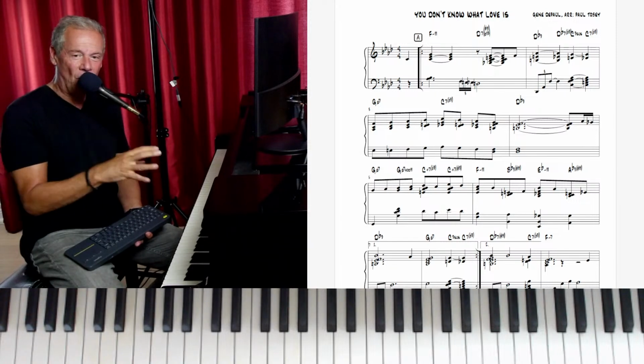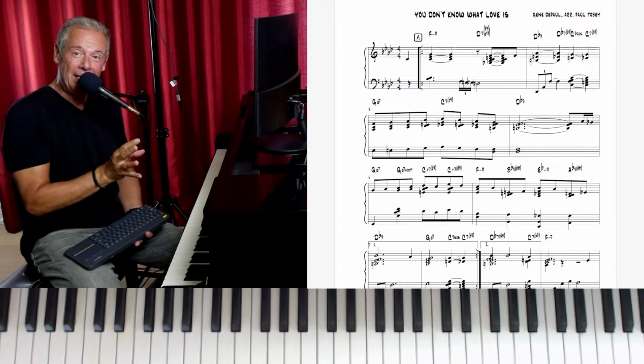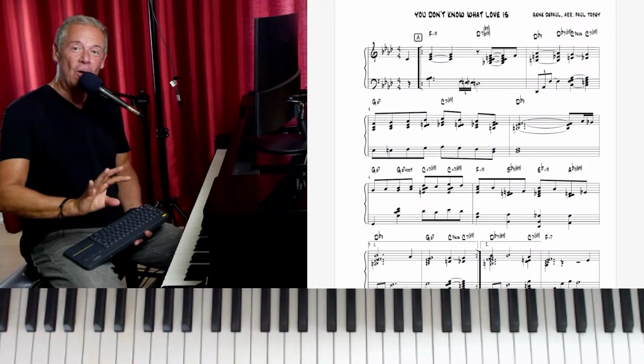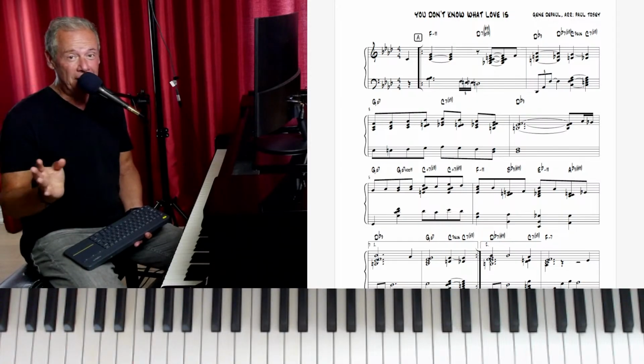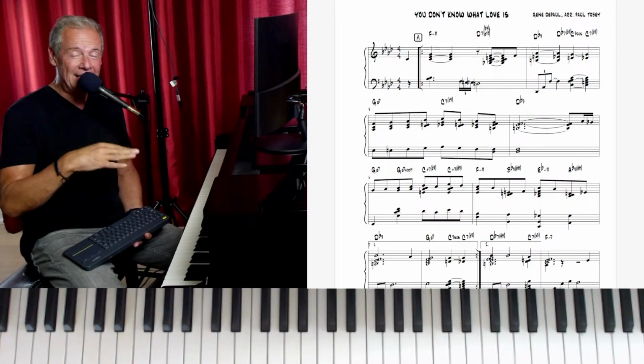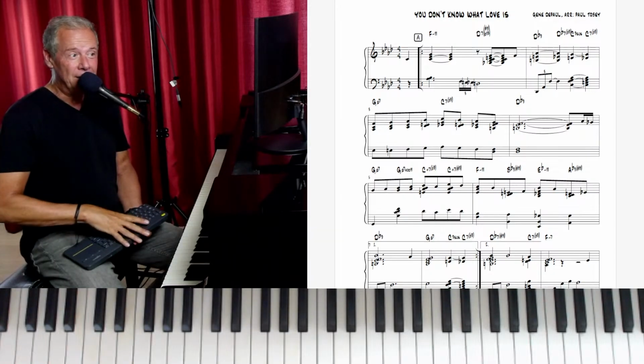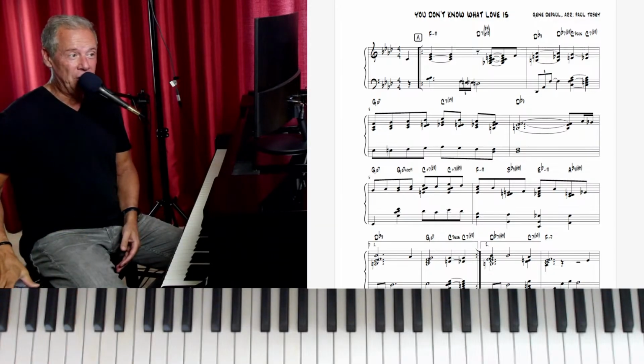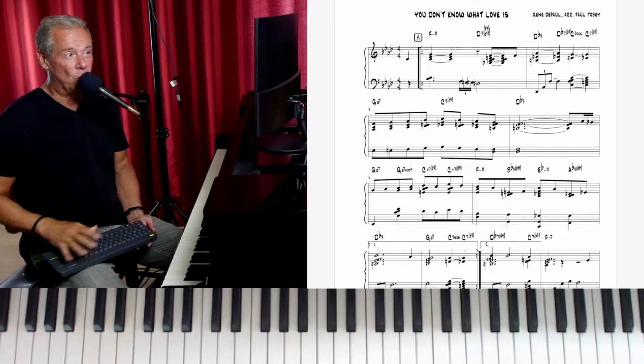Getting as dark as you need to be to make your point, and then resolving it so that the ear goes, oh, what a relief, that's over. But it's that back and forth between dissonance and resolution that creates great jazz. And that's what we're looking for from our chord voicings.